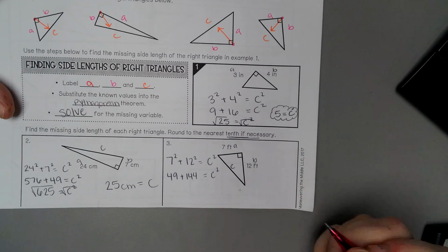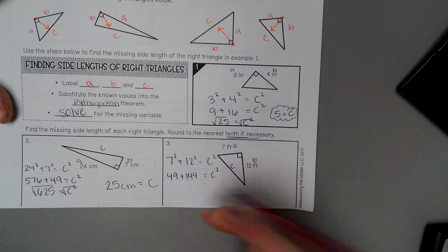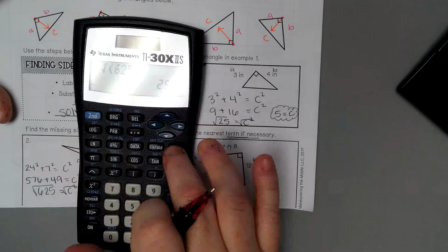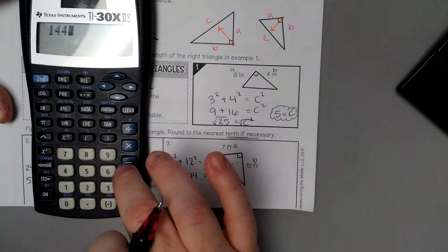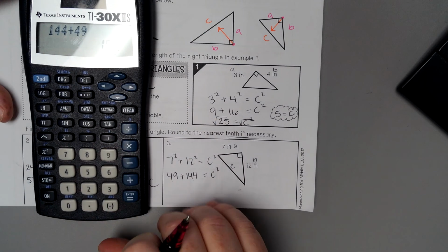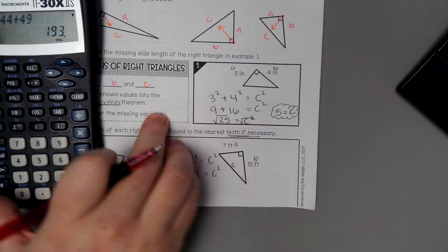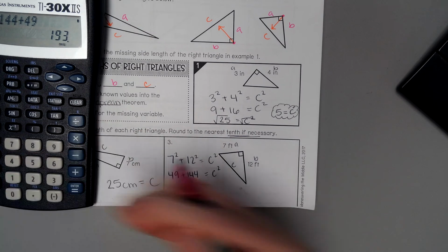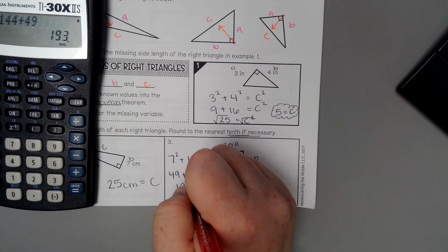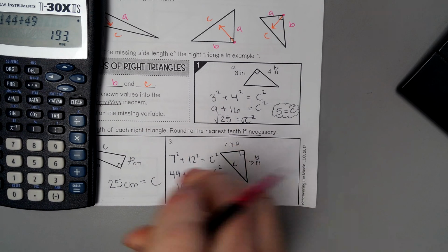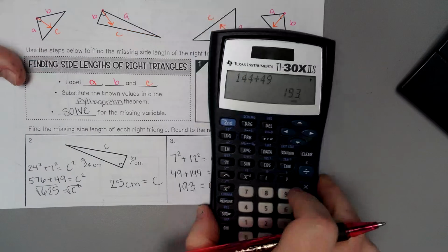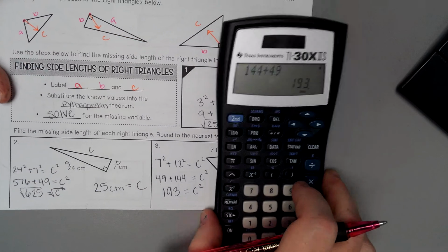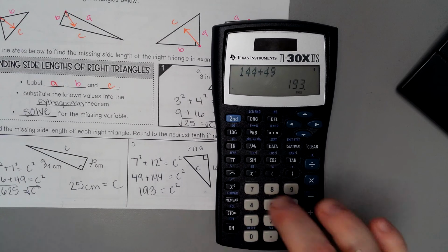49 plus 144. Let's see, 144 plus 49. 193 is equal to C squared. That is not a perfect square or a square root. So let's see.